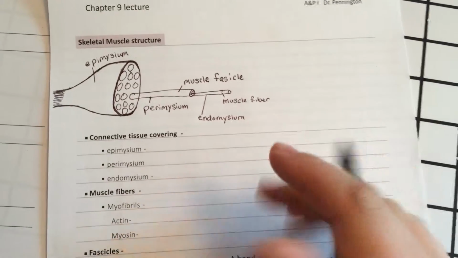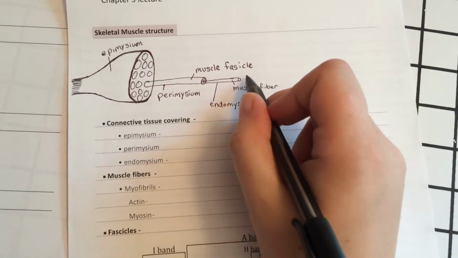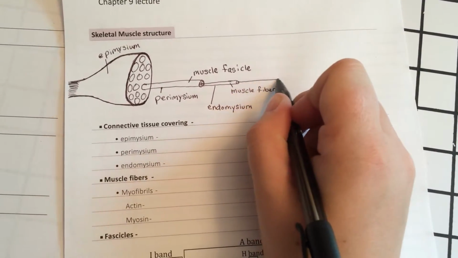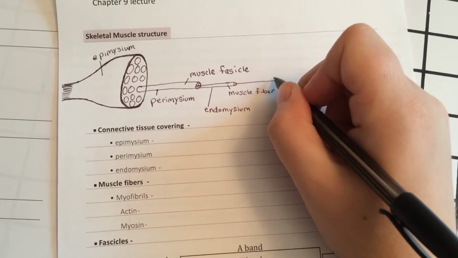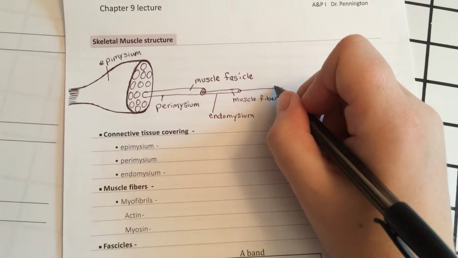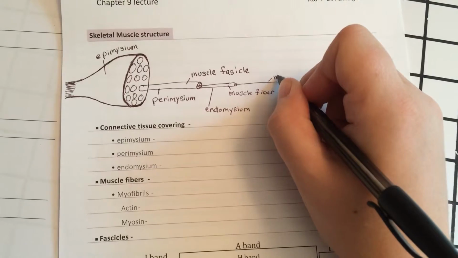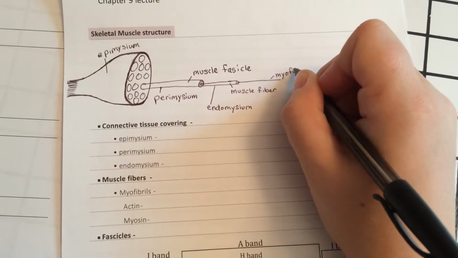Okay, if we go even further, a bunch of myofibrils make up a muscle fiber. So within this muscle fiber, there's a bunch of myofibrils.